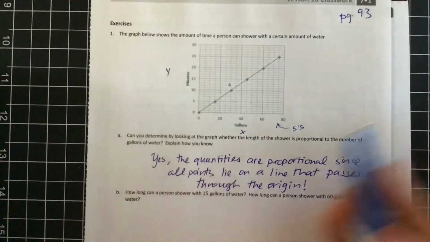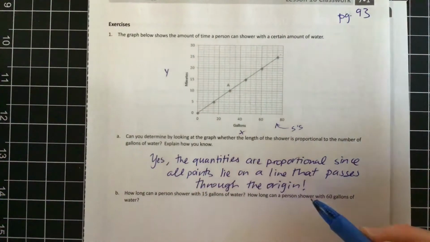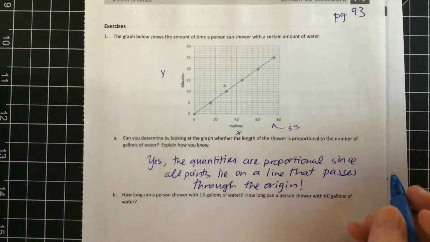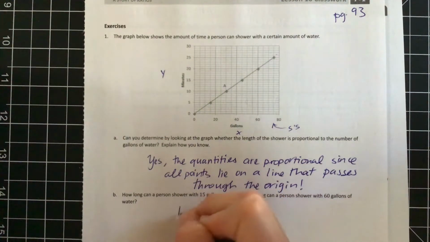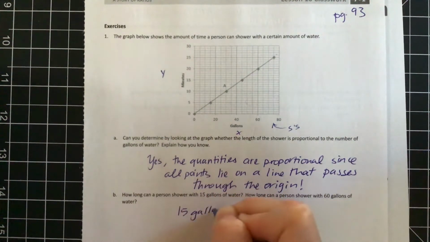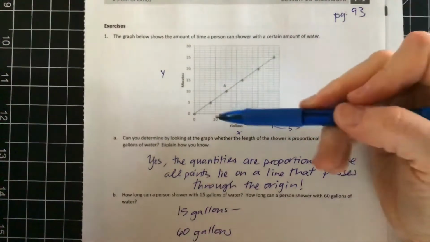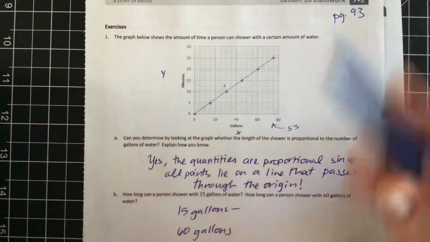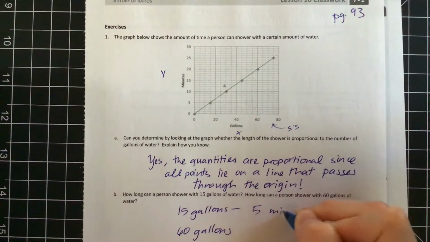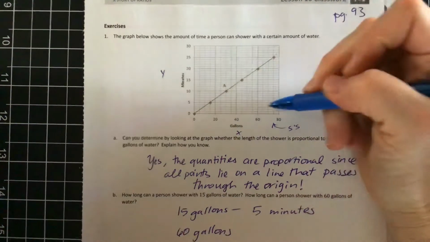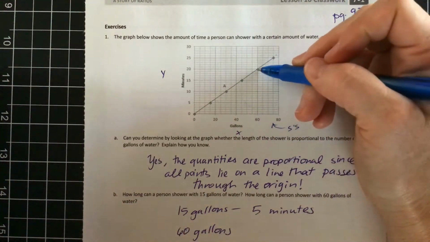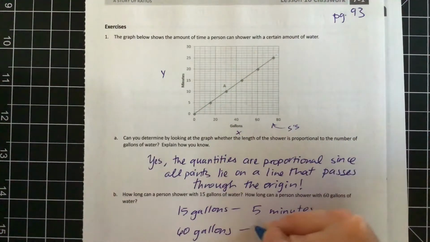Okay, how long can a person shower with 15 gallons of water? How long can a person shower with 60? So if we say 15 gallons, and then we have to answer for 60 gallons. So for 15 gallons, we're here, and you can see 5 minutes. And for 60 gallons, we're here, and you could take that to 20 minutes.